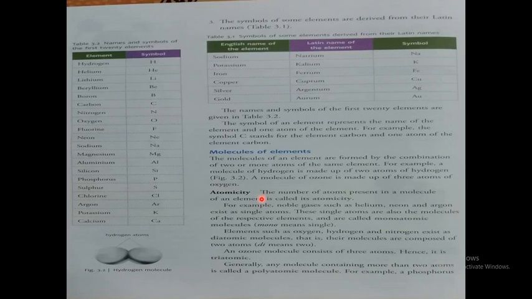Clear? Let's go through your book. Atomicity here: the definition of atomicity you have to learn. It means the number of atoms present in a molecule of an element is called atomicity. Monoatomic: if they contain single atoms, then they are known as monoatomic. Mono means single.